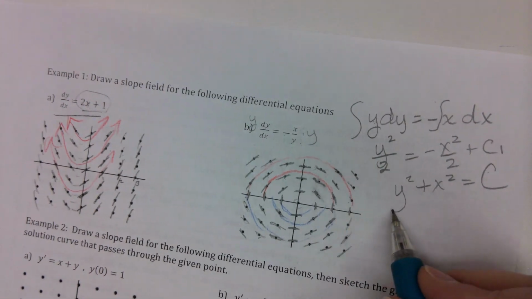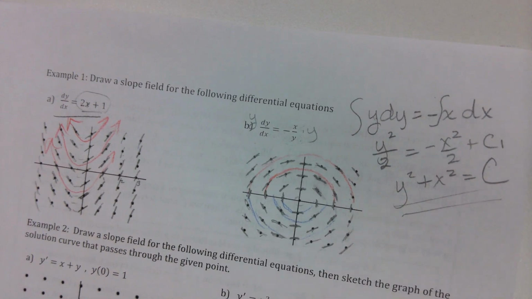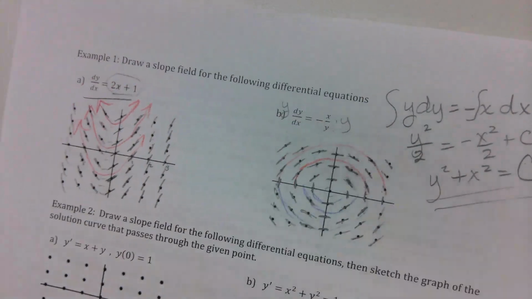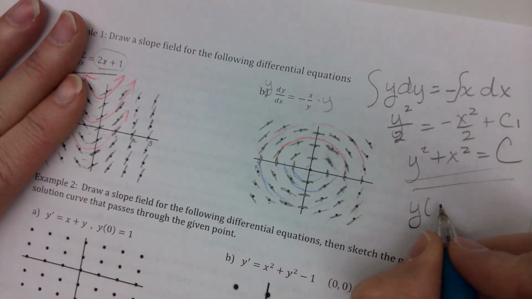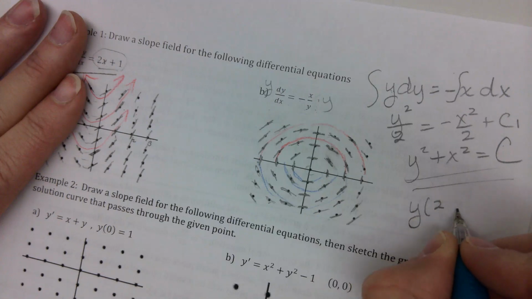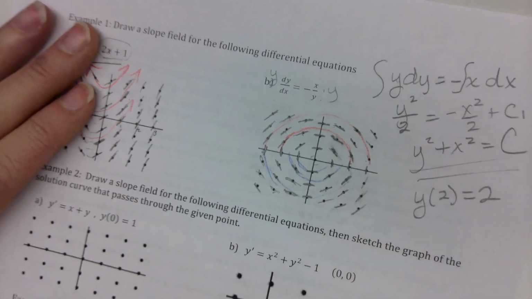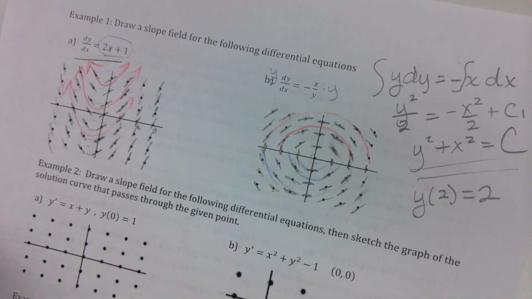This is the equation of a circle, but again, depending on if they said that y of 2 equals 2, then you can solve for c.